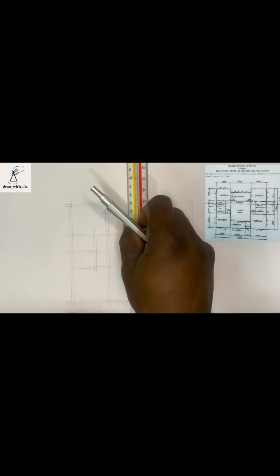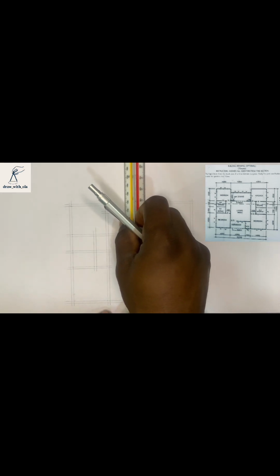All right, so next we take the dimension of the veranda that leads towards the entrance, that leads towards the living area. Although this wasn't really stated, I guess we're just going to assume unspecified dimensions. So we could use, say, 1,500.